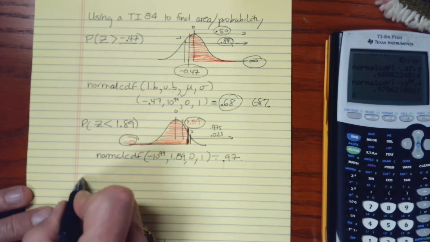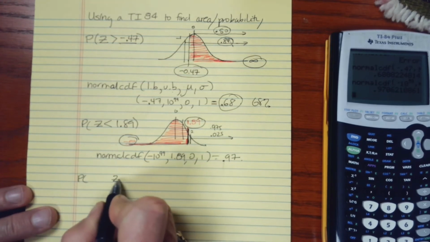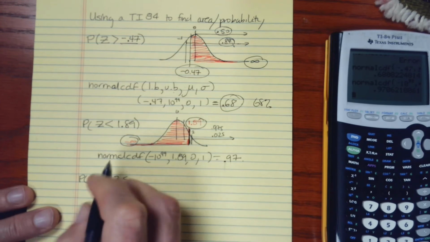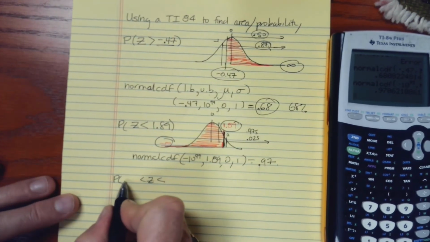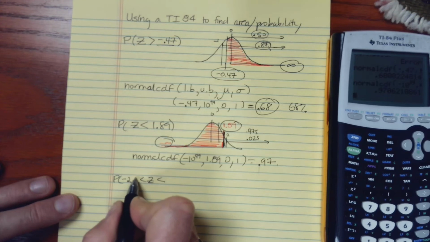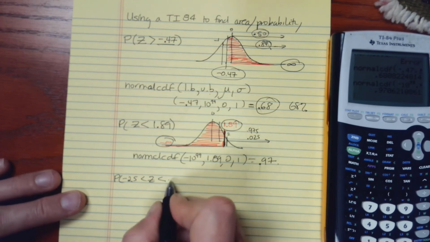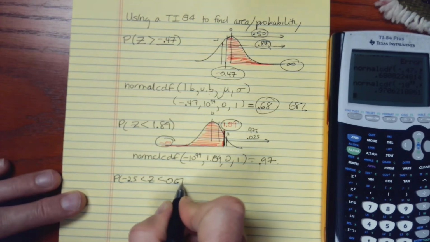Okay, one more. The probability that we would get a z-score in between two values. Let's say between negative 2.5 and, let's just do positive 0.67.